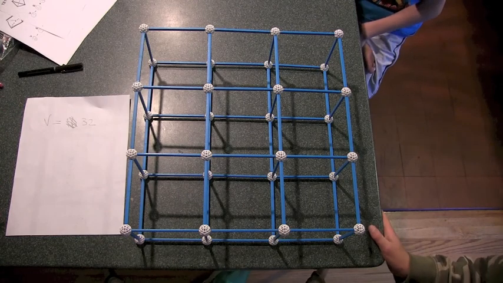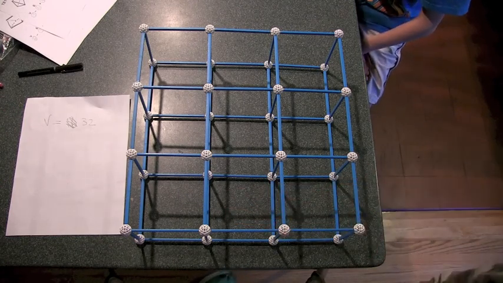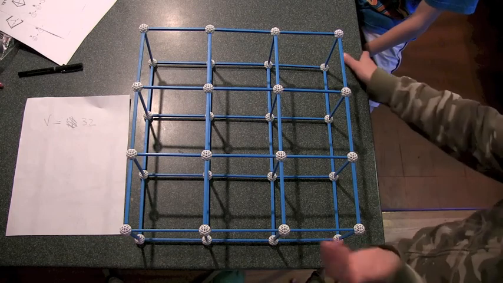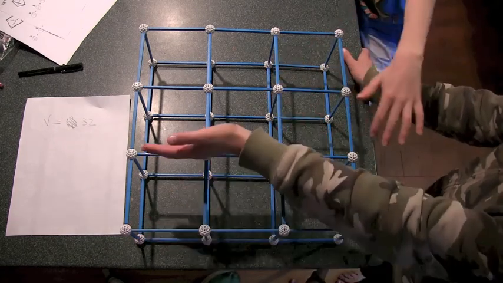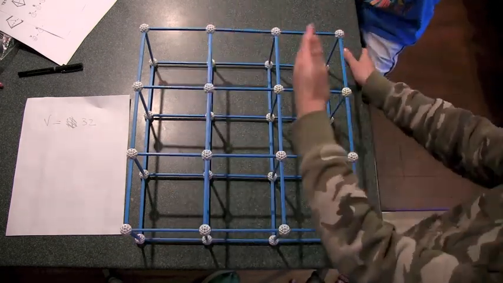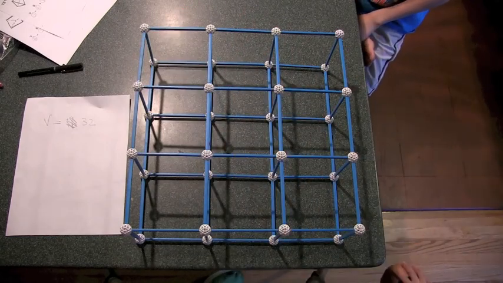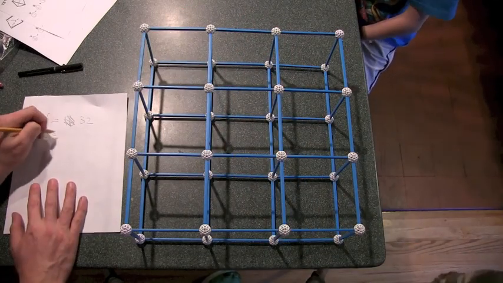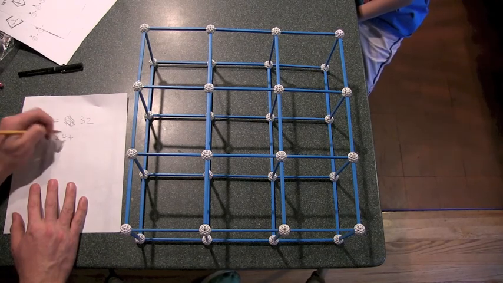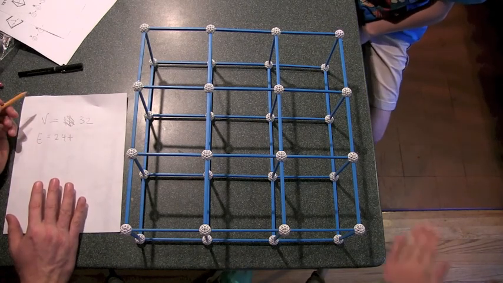Okay, so what are the edges? The blue struts are the edges. How do we count those? Well, we can count on the top. There's 4 sets of 3 going this way, and 4 sets of 3 going that way. So how many is that? 24 on the top. Okay, so the edges, we've got 24 on the top, plus 24 on the bottom.